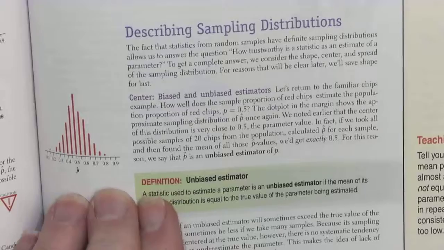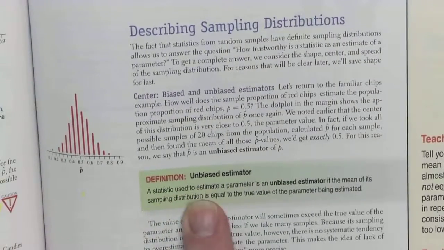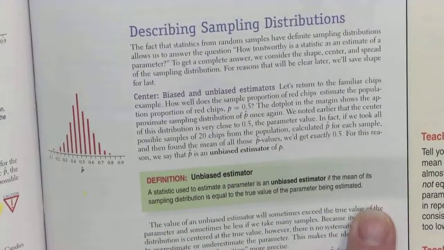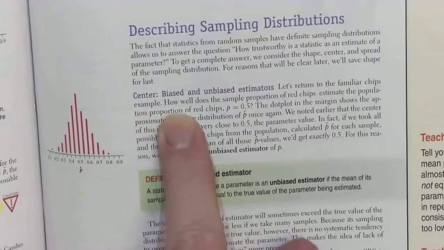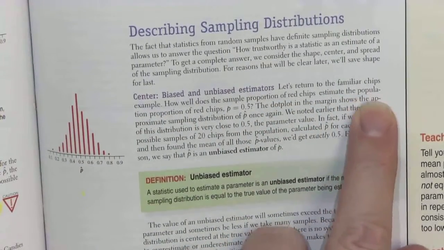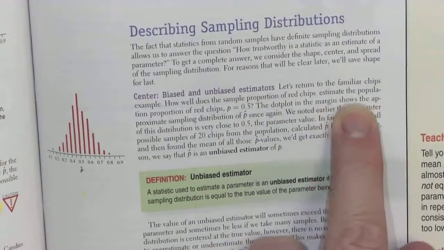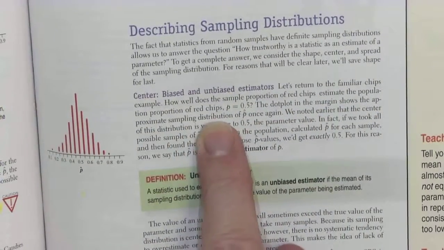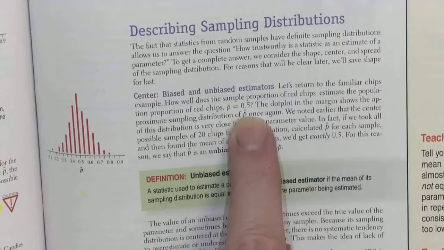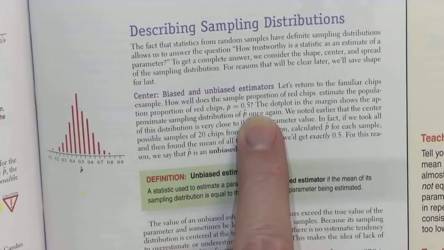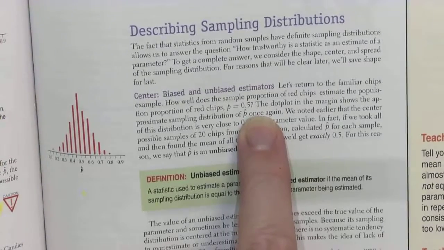Okay, so now we're talking about an unbiased estimator. Let's return to the familiar chips example. How well does the sample proportion of red chips estimate the population proportion of red chips, where p equals 0.5? We're talking about the chips we were drawing from, the red and not red.